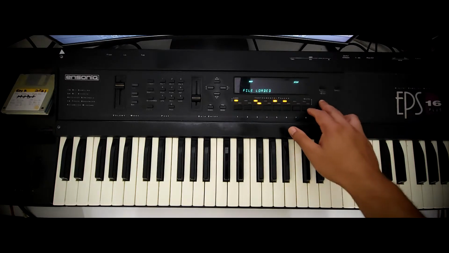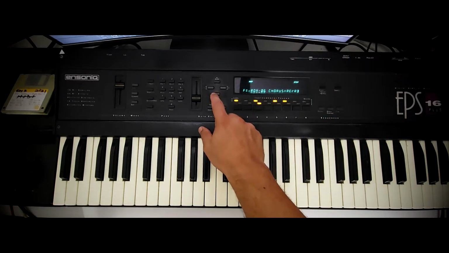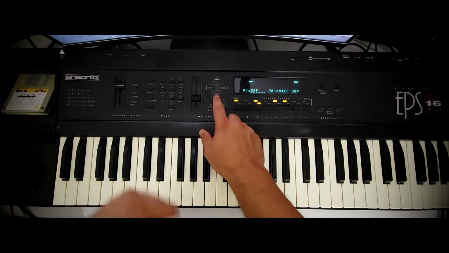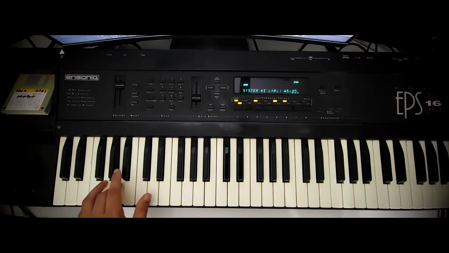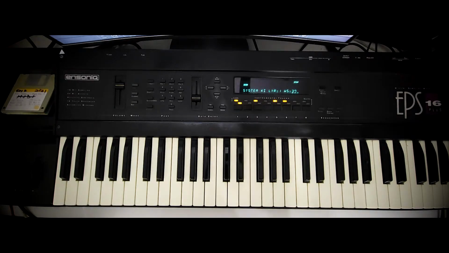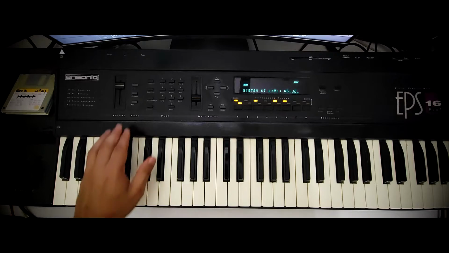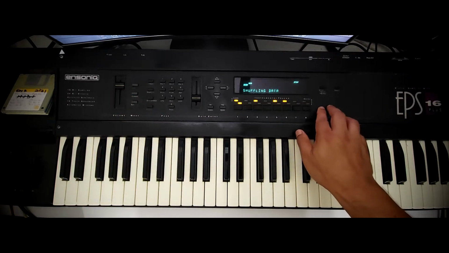Okay, I'm gonna turn off the effect for now. And we're gonna sequence. All right, kick and drum. You gotta clap. So let's do that part. All right, here we go.